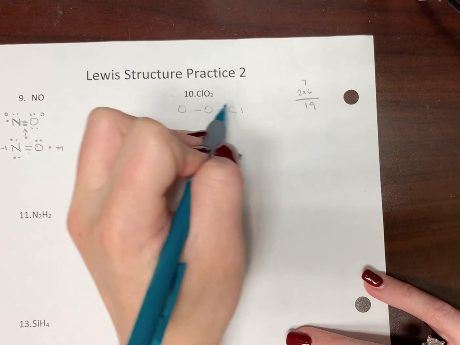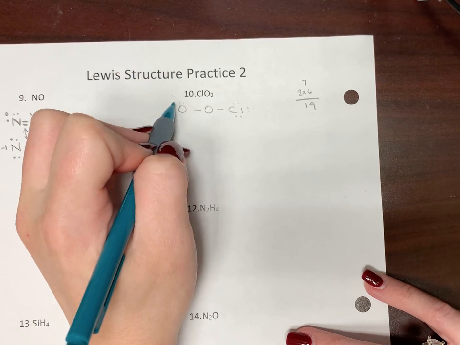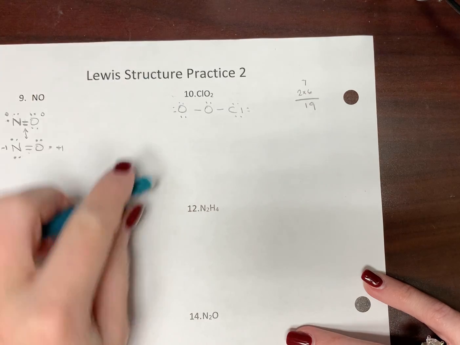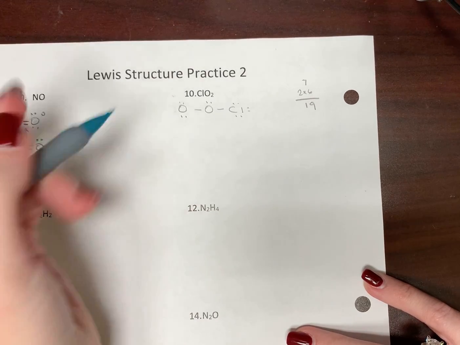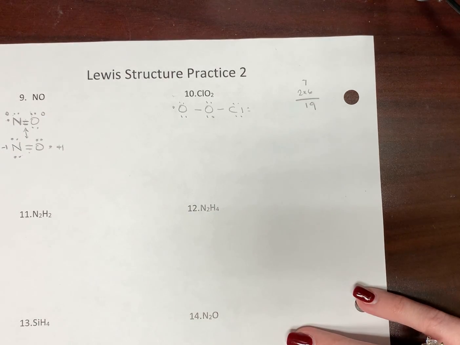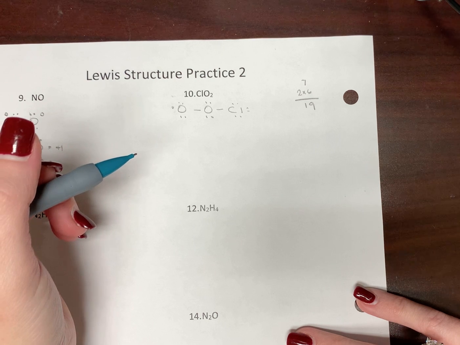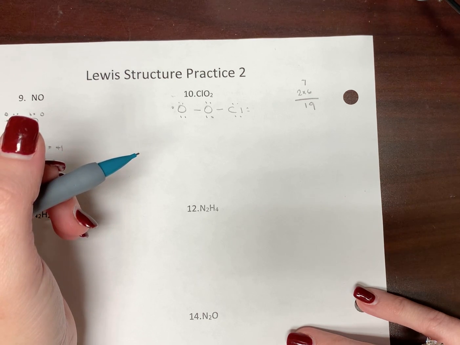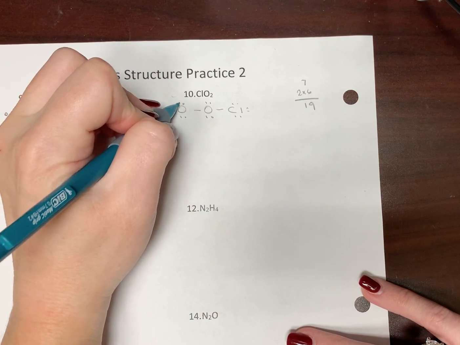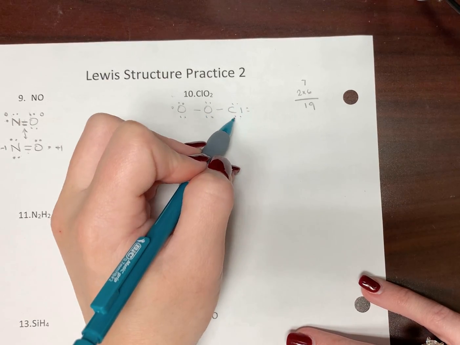Okay, so 2, 4, 6, 8, 10, 12, 14, 16, 18. Here, we'll put it on, we'll leave that on an external atom there. Okay, so we could do that. That leaves us with formal charges. 1, 2, 3, 4, 5, 6, 7.